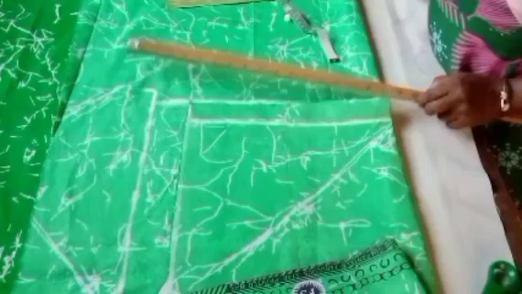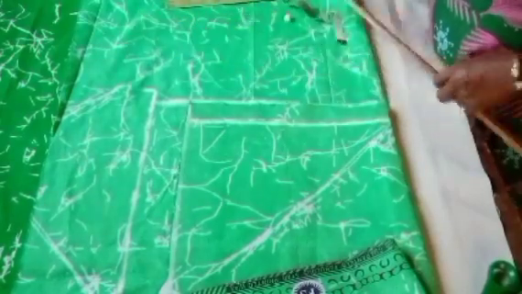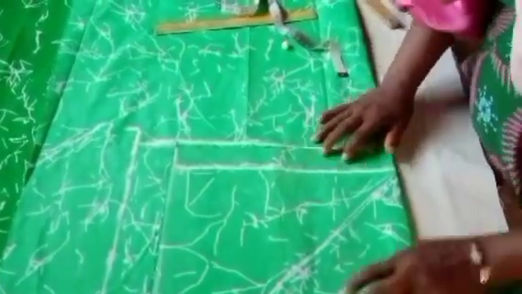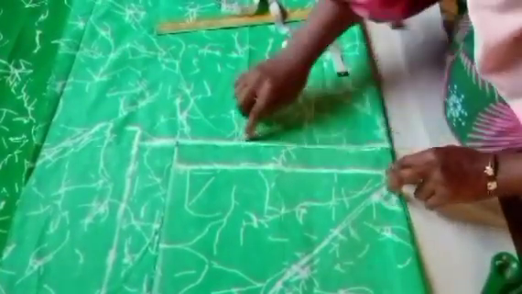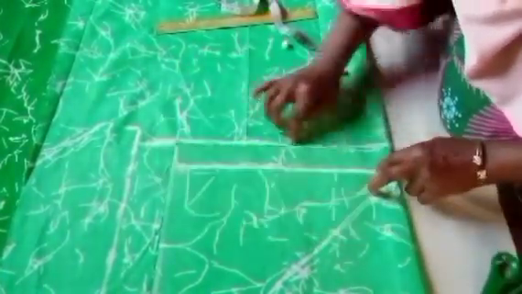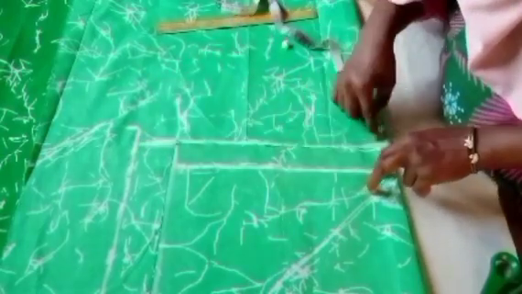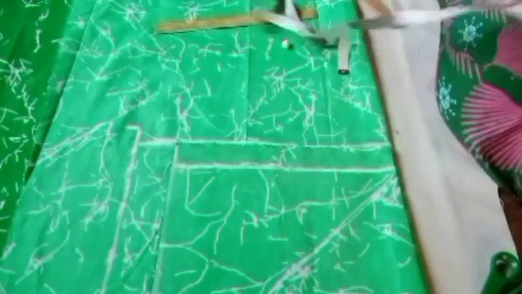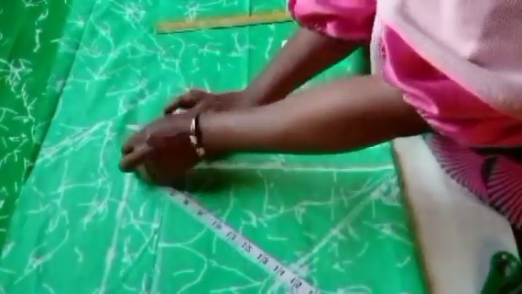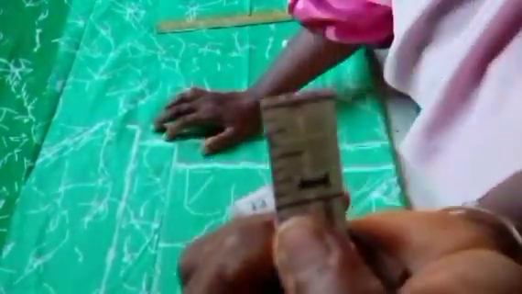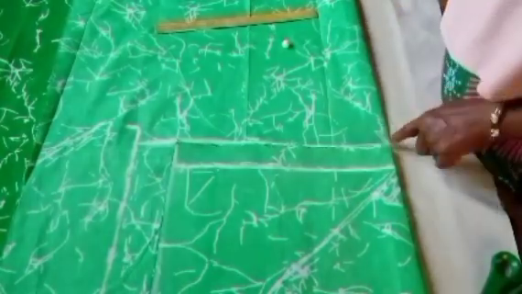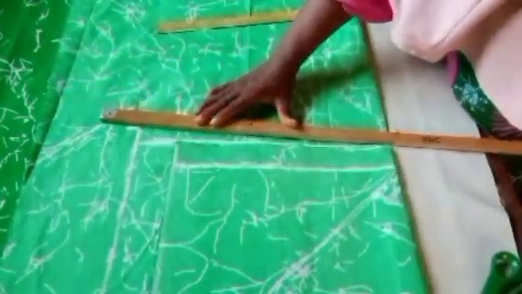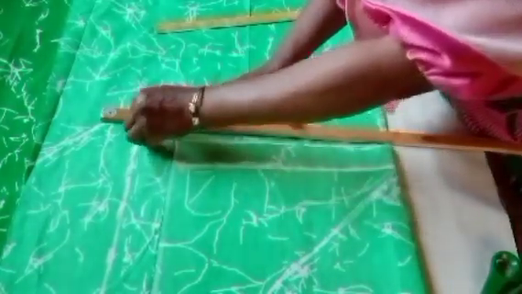Now from the waistline at the front of the knicker, I have to measure 1 inch upward. You can see the waistline that I drew from the front of the knicker to the back of the knicker pattern. From that place I go up by 1 inch at the front of the knicker in order to draw a slant line for the waist, because our waist is not straight.